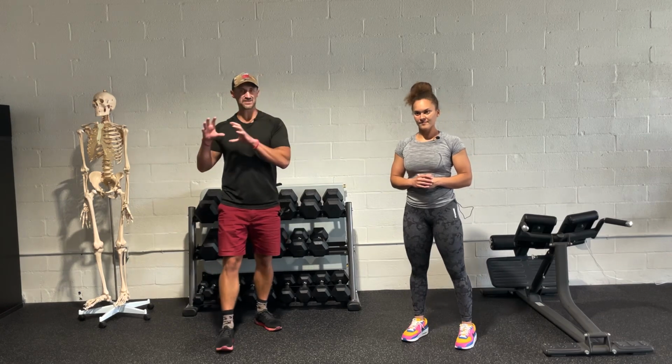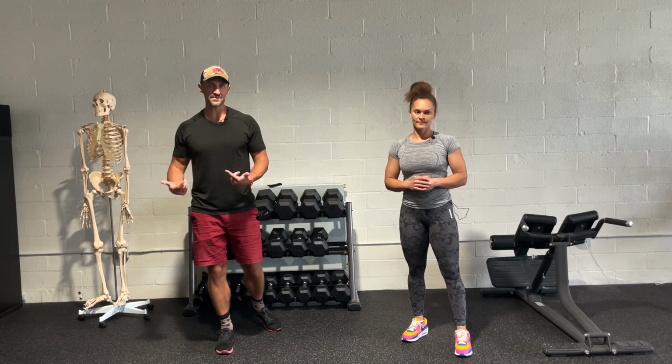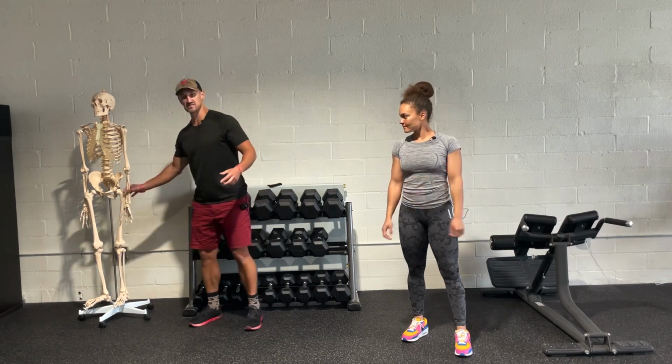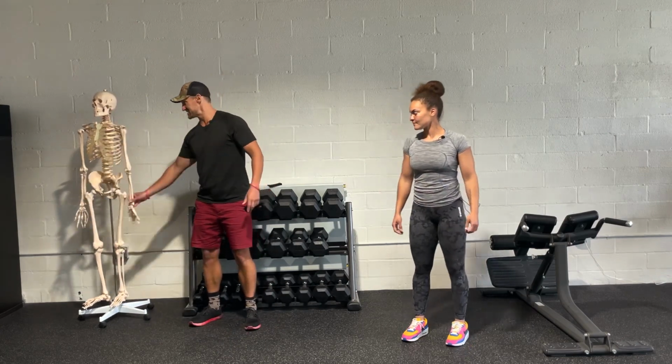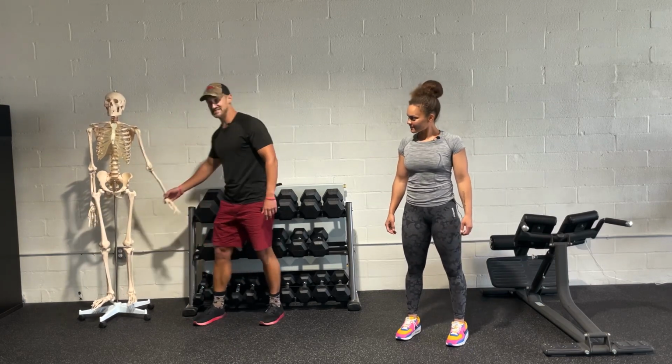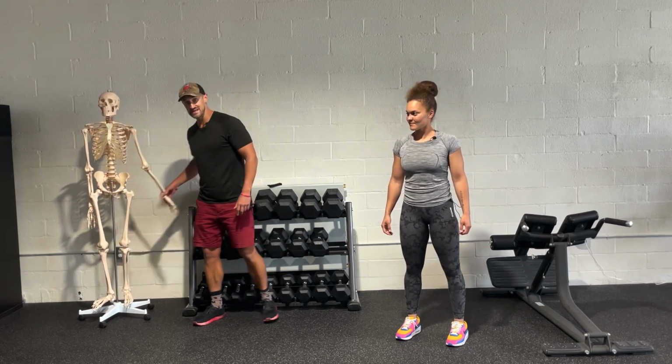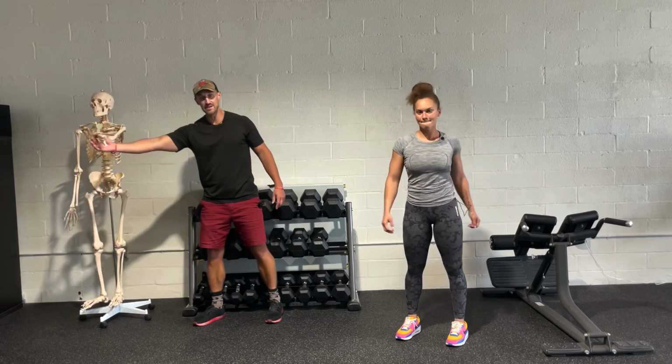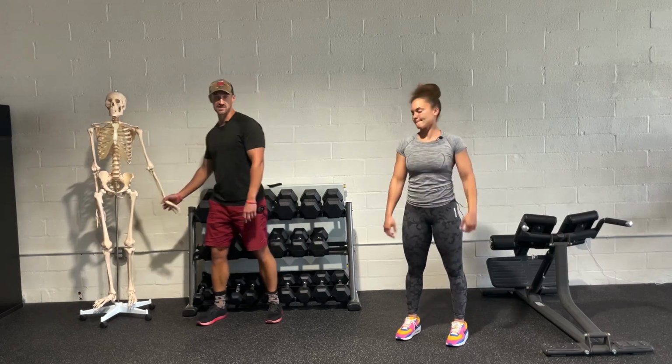Don't just look at an exercise and associate it with that plane. Learn the anatomy. Look at Skelly over here and just look at movement. Flexion, extension. That's going to be sagittal. AB, AD. That's going to be frontal. And any type of horizontal AB, AD, or rotation is going to be transverse.